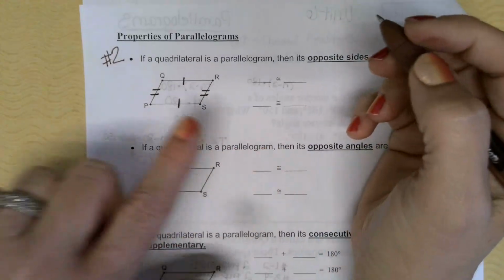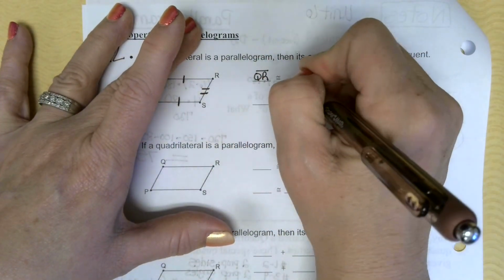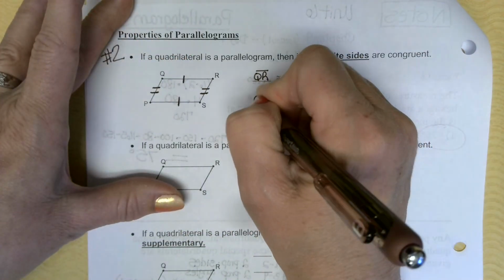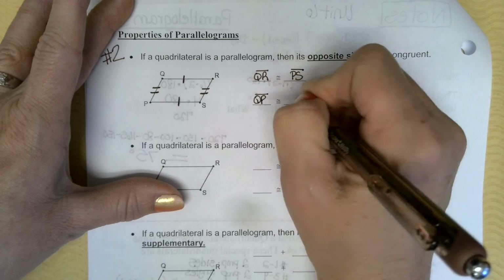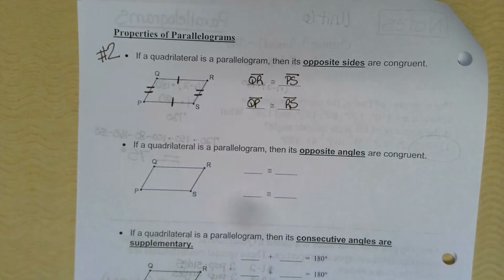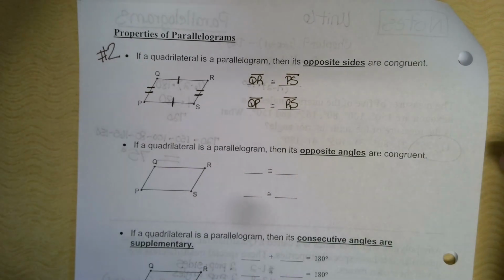So over here we would say QR is congruent to PS, and we would say QP is congruent to RS. So now we have opposite sides are parallel, opposite sides are congruent.